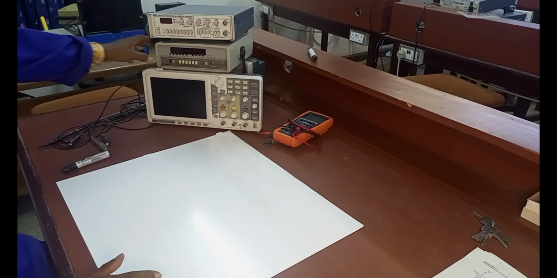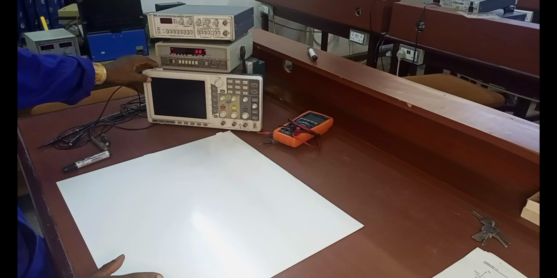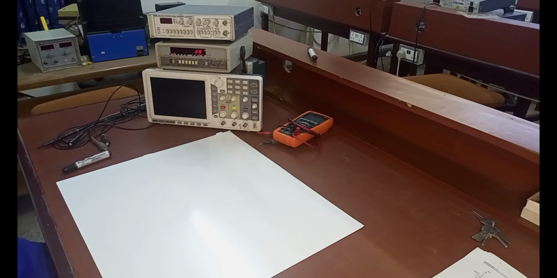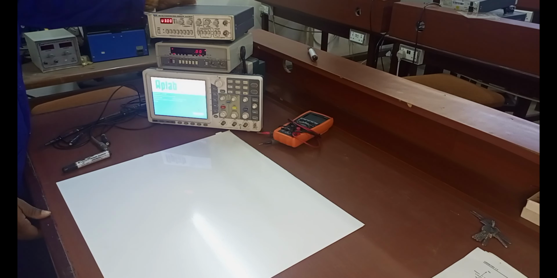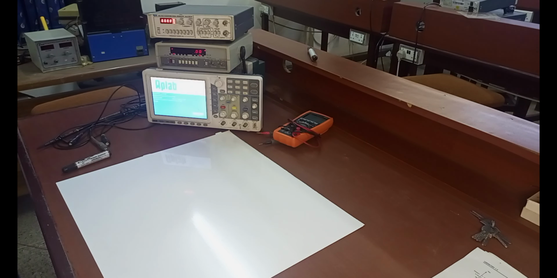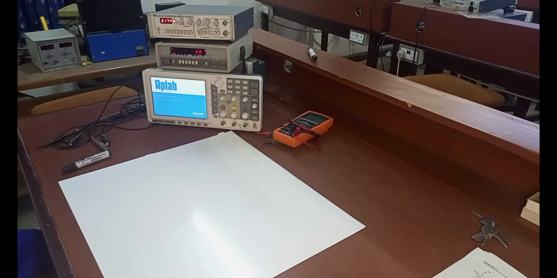So I'll turn on my frequency counter, my dual trace oscilloscope, and then my signal generator. Okay, so this is the order we are going to work.